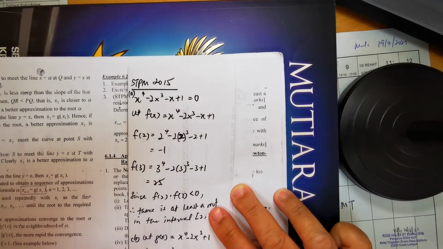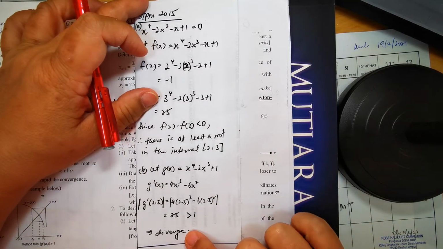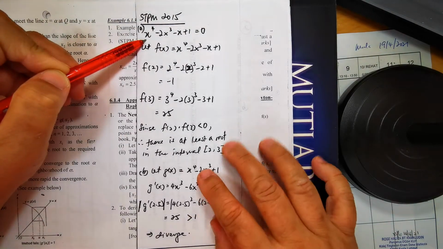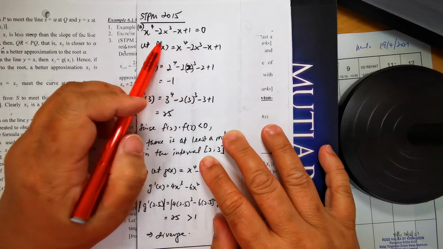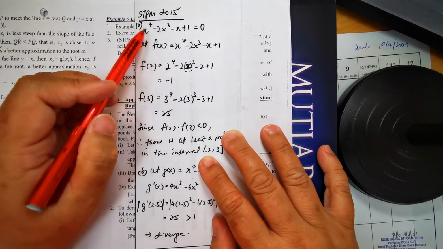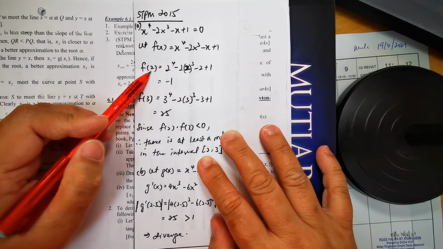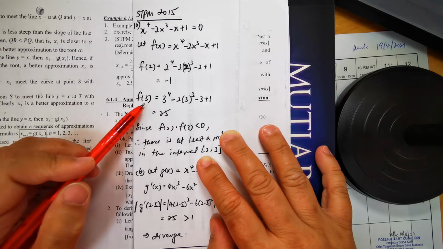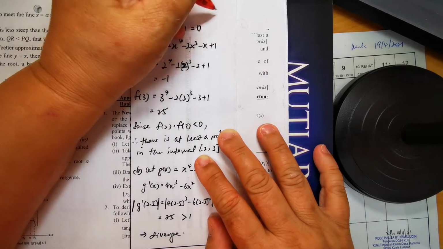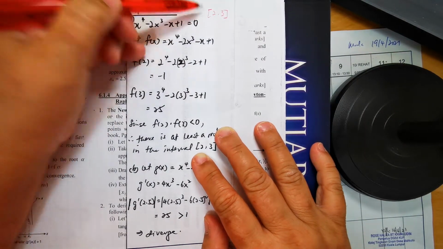Make it smaller so that you can see the whole thing. So this is the equation given. Remember we have to move all the terms to the left hand side and make the right hand side 0. Then we let the left hand side as f(x). Then we sub 2 into f and I get -1. Then I sub 3 into f and I get 25. Remember just now the question says it is in the interval 2, 3.